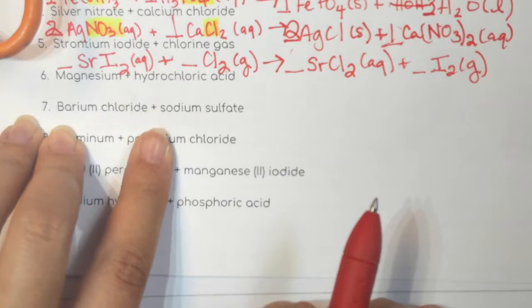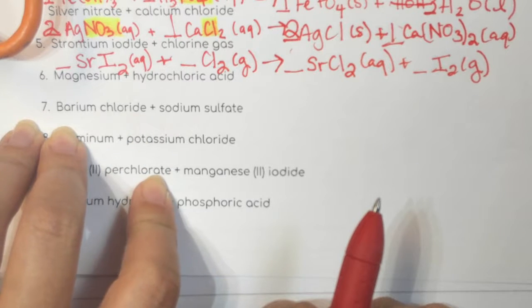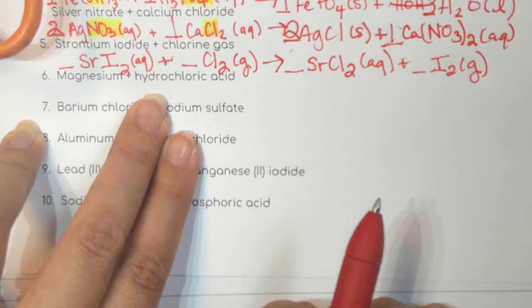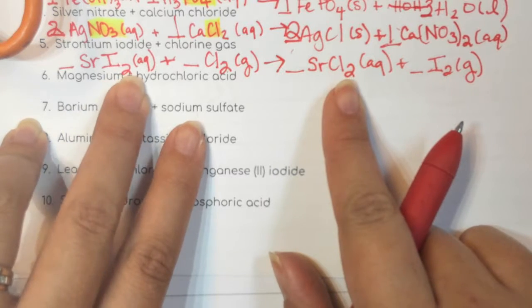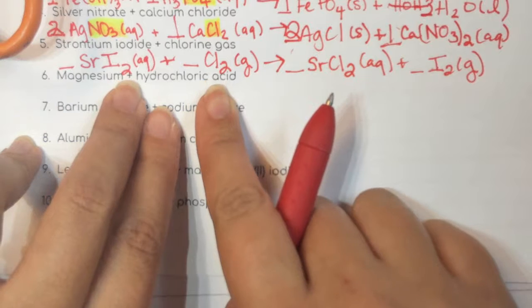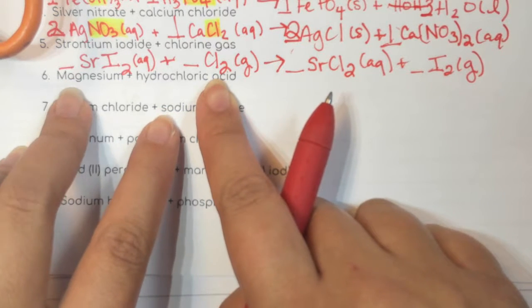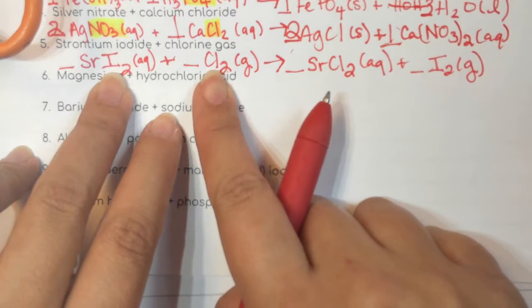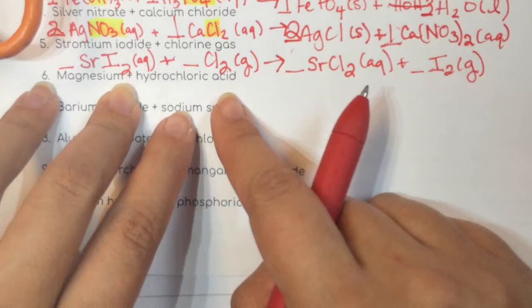Yes. How do you know that iodine is going to pair with, or how do you know that it's 2 halogens? It's 2 halogens because there's not 2 metals present. You have to identify the element classes. You also can think oxidation states. So I know strontium would have a positive, iodine has a negative, and chlorine has a negative. So negative can replace negative, positive can replace positive.